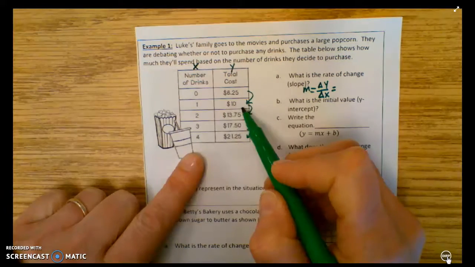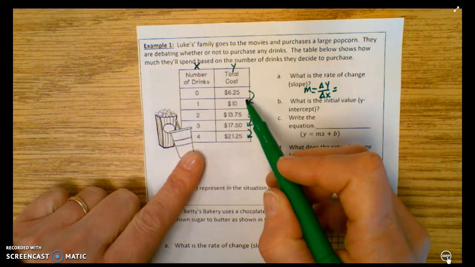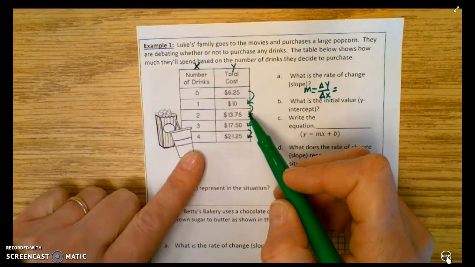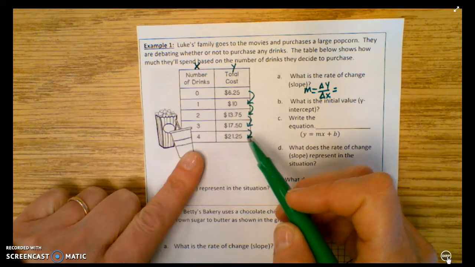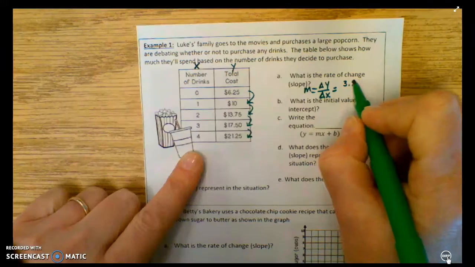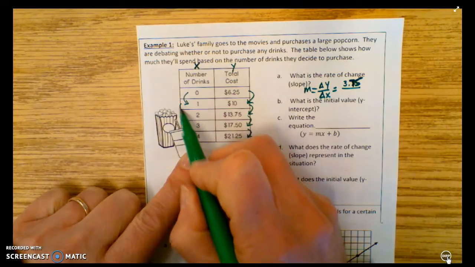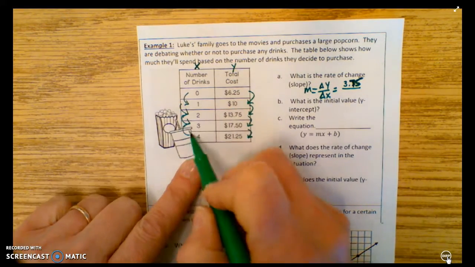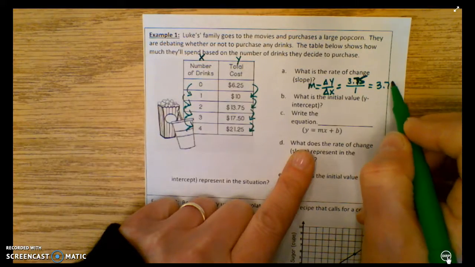So if we look from there to there, looks like it went up a little over $3. It went from $10 to $13.75, so that tells me it's exactly $3.75. And then if you keep looking, I bet you that's the same amount. $3.75 is the change in y. And if you look at your pattern on the number of drinks, the number of drinks just go up by 1 each time. So we definitely have a slope that's $3.75 when we reduce it.